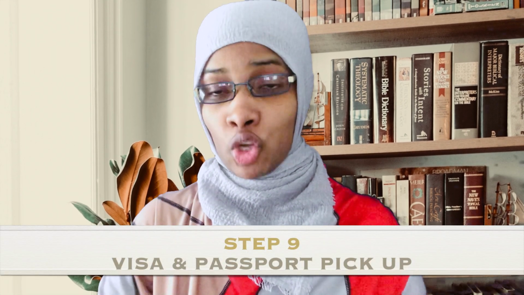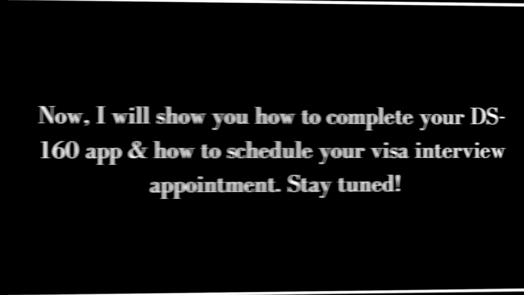Step number nine is to go pick up your visa and your passport together. This is super important. So I hope you make it to this step. And also, one thing I will say, please do not jeopardize your visa. Usually they give a visa for 6 months, so make sure you comply with that. Do not overstay your visa in the US. Comply with the visa requirements.